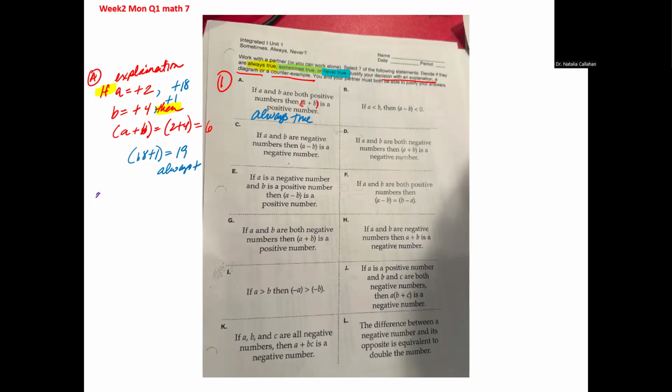Okay, so that's C, so that's number 2, right? Okay, so if A, B are negative numbers, so what do you want A to be? Is negative what? 6. Okay, and B has to be a negative number too, so what do you want B to be? B is negative.